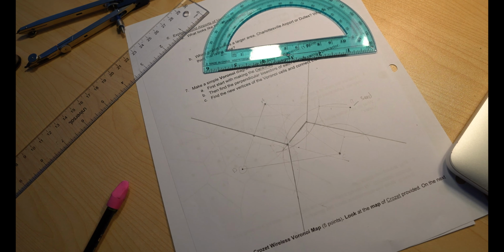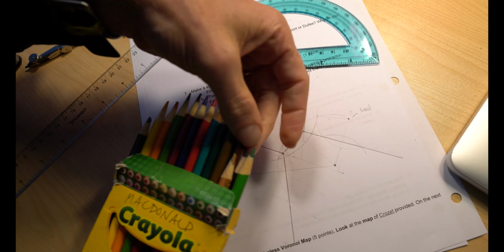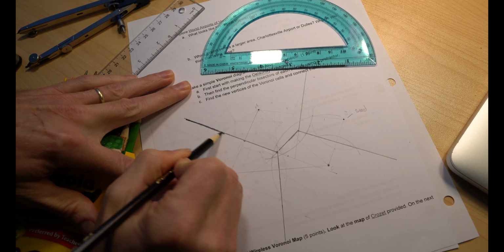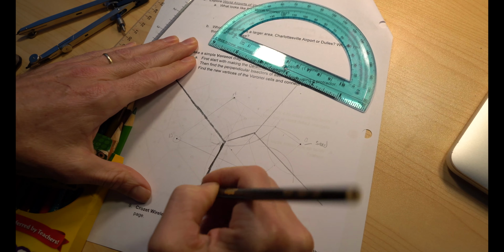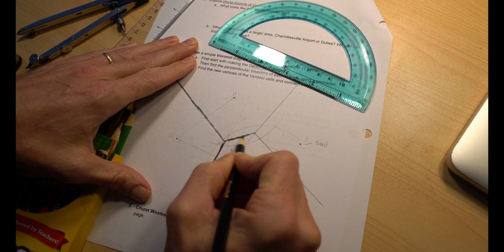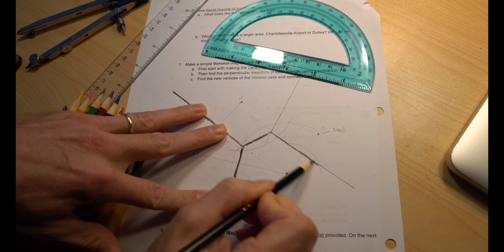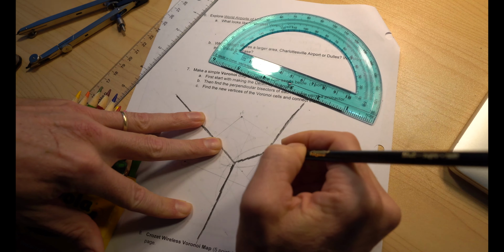Now let's get out my colored pencils. So I have 3 segments that intersect at this point, and 3 segments that intersect at this point, vertex.